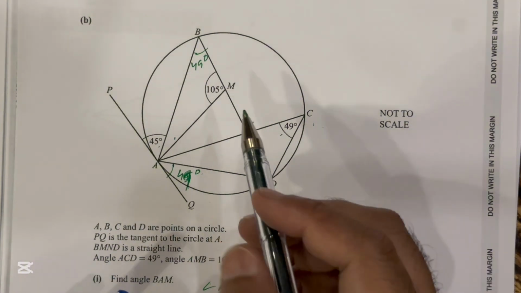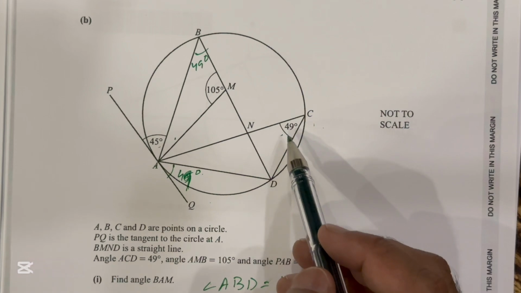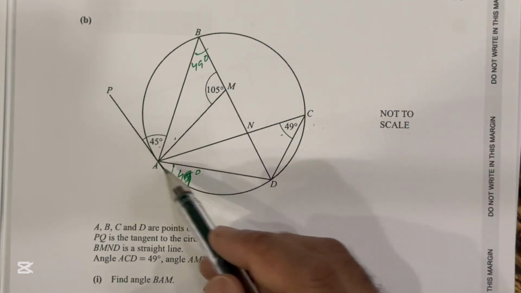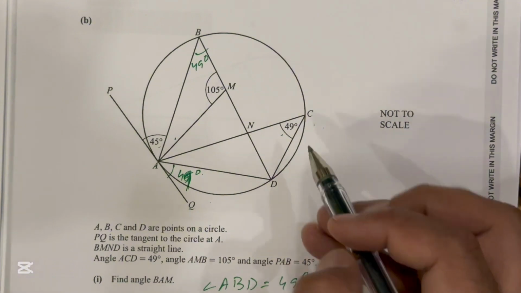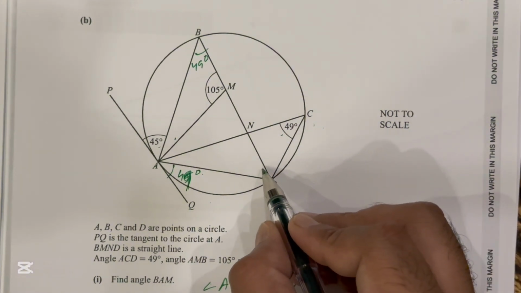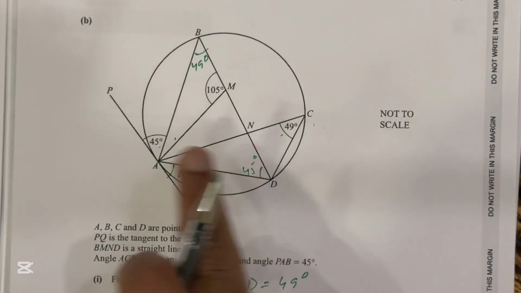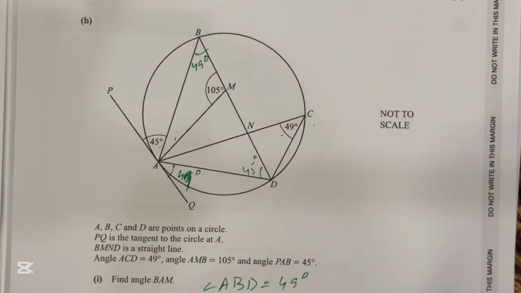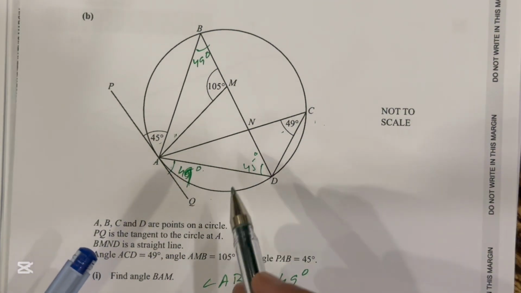Now BDA, this would also be 45 degree. Angles in alternate segments are always equal. Now you can easily calculate the rest of the angle.